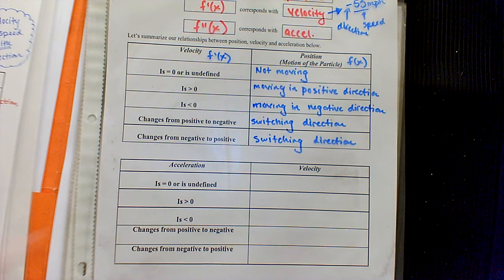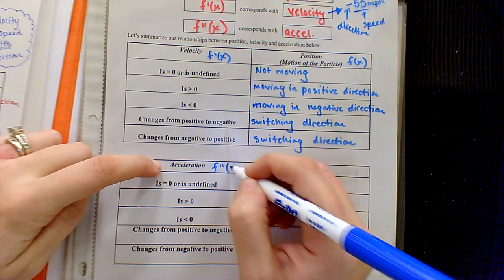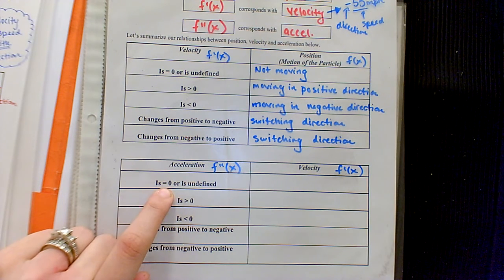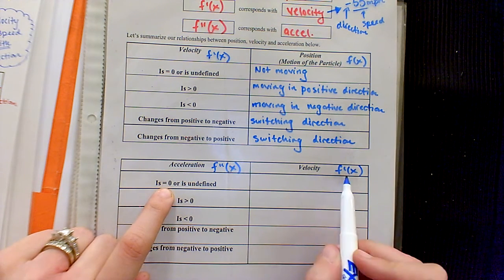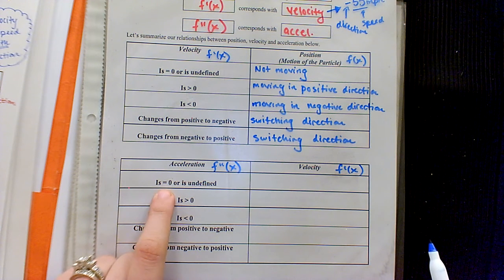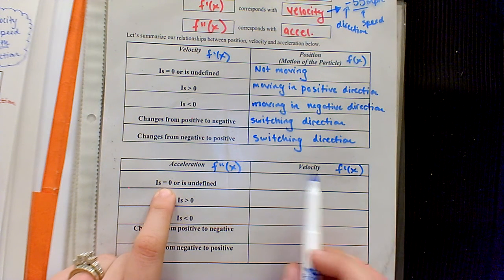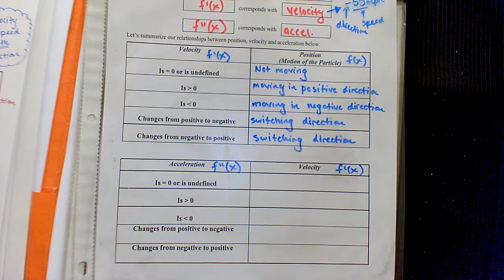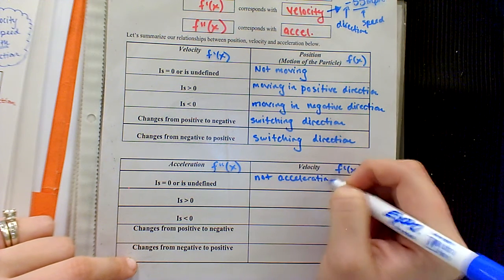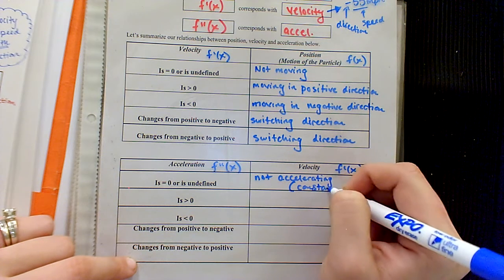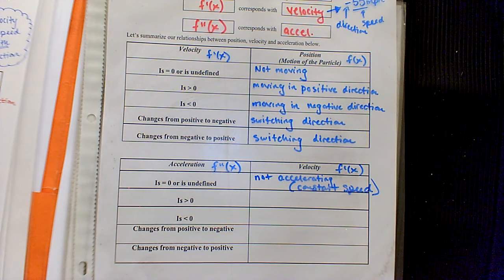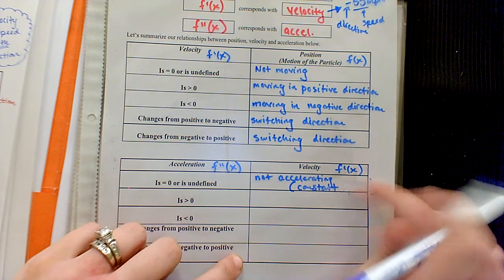Okay, let's try some other characteristics. We're going to relate acceleration, aka a second derivative, to velocity, meaning first derivative. So if the second derivative is 0 or undefined, what's our first derivative connection? If you are not accelerating, constant speed. Okay, so the particle is not accelerating. That could mean constant speed, or constant velocity, we'll say.